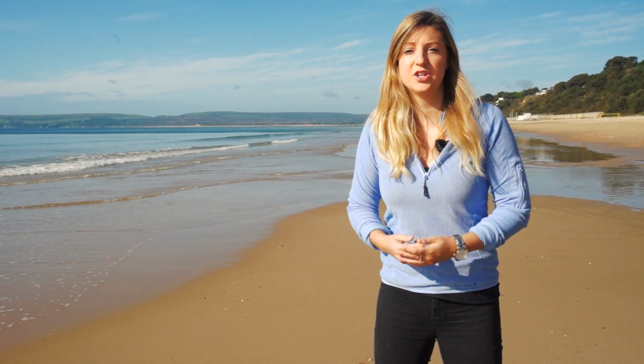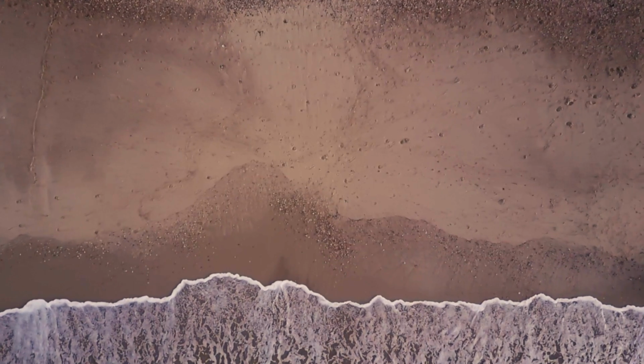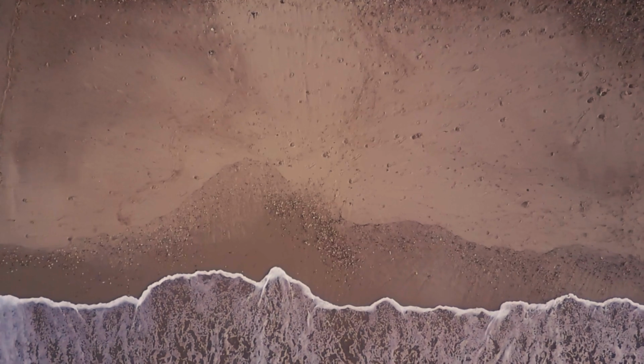Sand is repeatedly shifted from one end of the beach to the other, sometimes even round the coastline to a completely different beach altogether. And this type of sediment transport is known as longshore drift, and I'm just going to explain a little bit more about how it works.